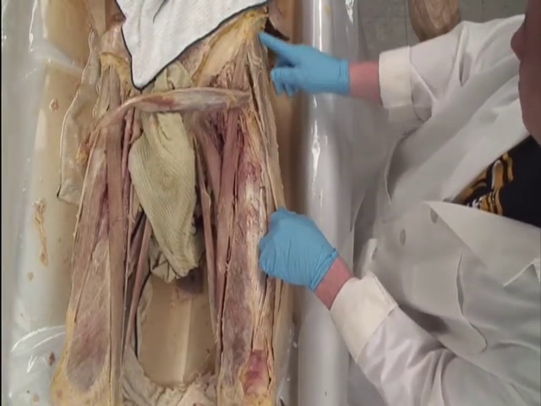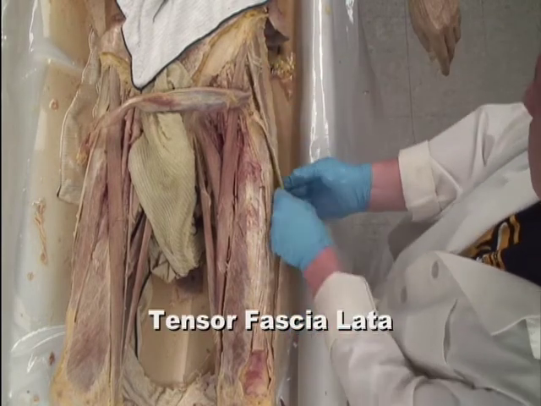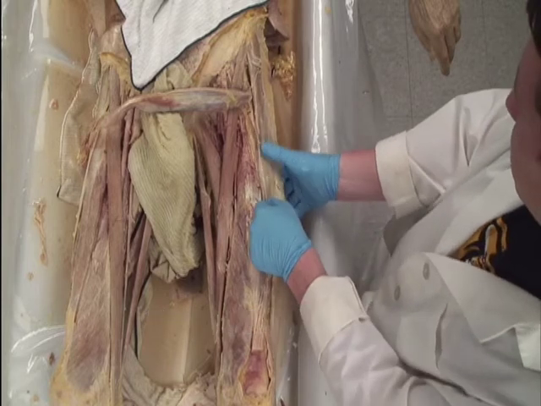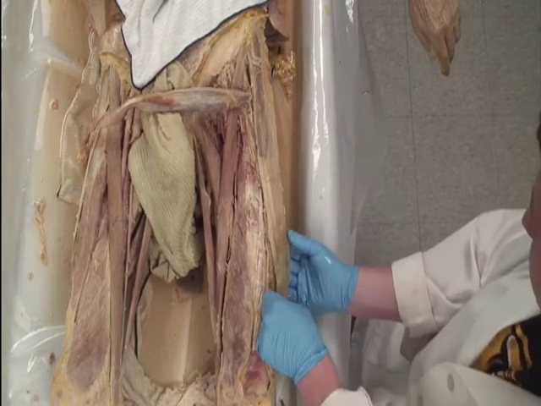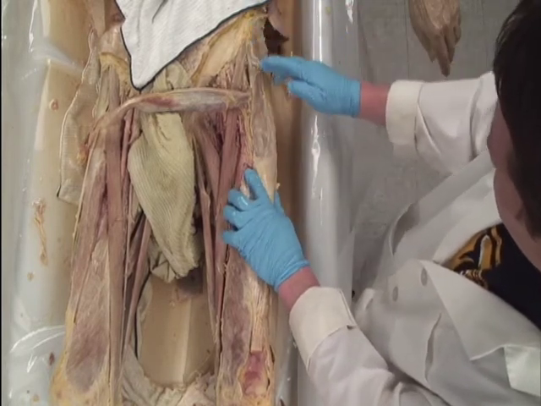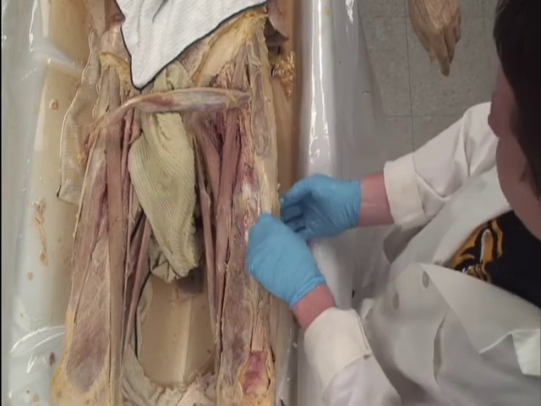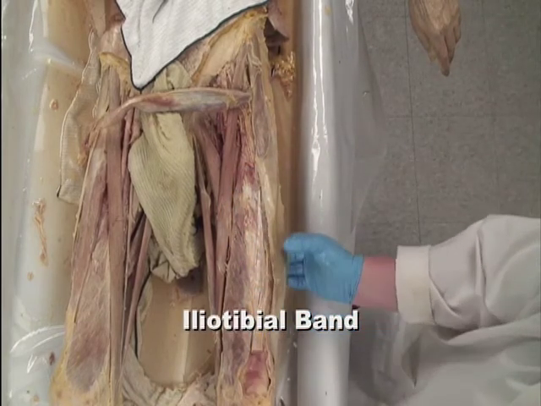Next, we see the tensor fascia lata muscle, which originates from the ilium and the fascia latae and inserts along the iliotibial band of the fascia latae. This muscle assists in flexion and rotation of the thigh. Again, here we see the iliotibial band.